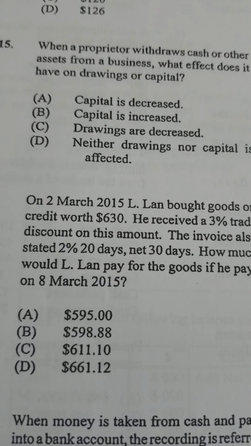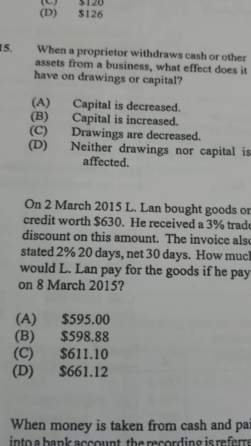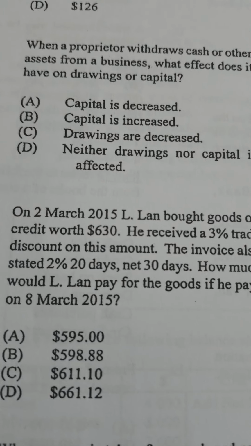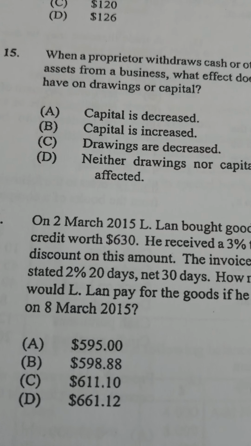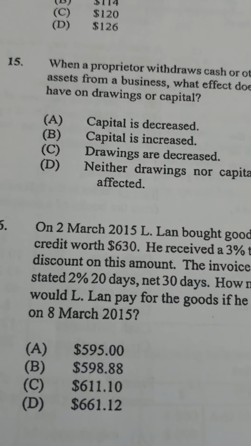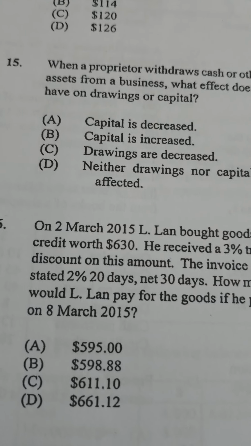Now, first thing, he's getting a trade discount. So you will find 3% of the 630, and the difference from that, you will know would have been what Elan would pay, right? So if we go here, the list price is 630 times 3%.